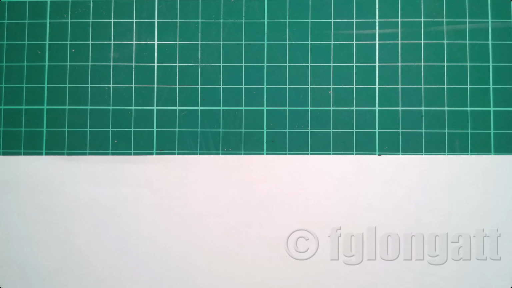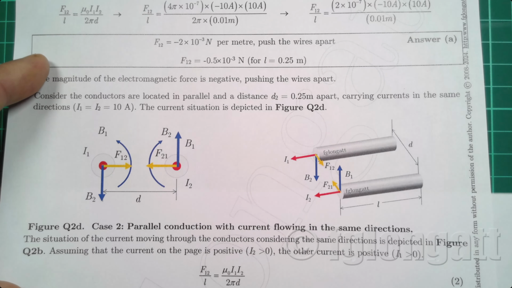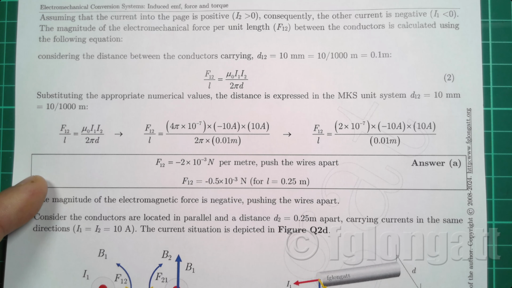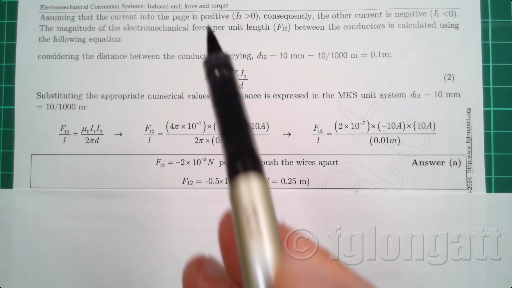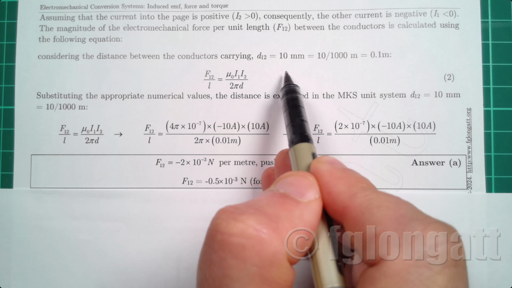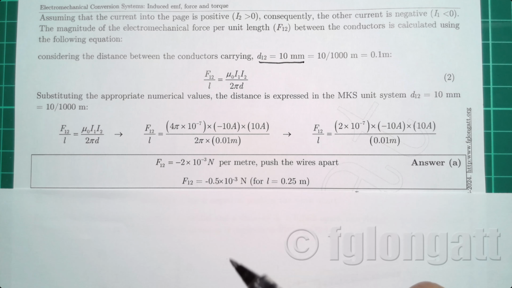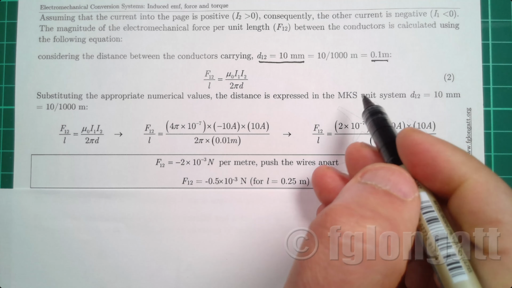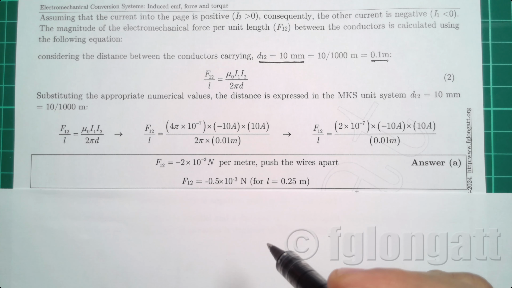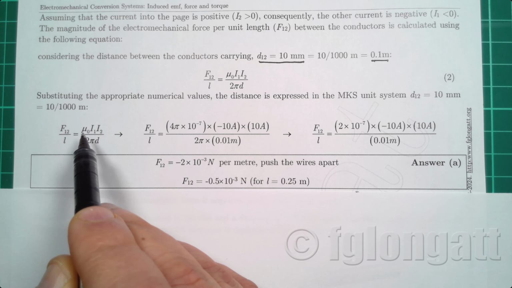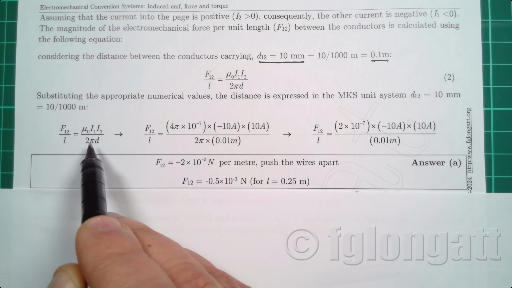So now the job is to calculate the value of that very specific force. And to do that, we need to use the equation that we already presented before. And you must remember this equation. This is the force per unit of length. You must remember that the separation is given in millimeters, so we need to convert into meters because we need to use the MKS system. So then it is a very simple substitution. You can see over here, mu sub 0, I1, I2, over 2 pi d.